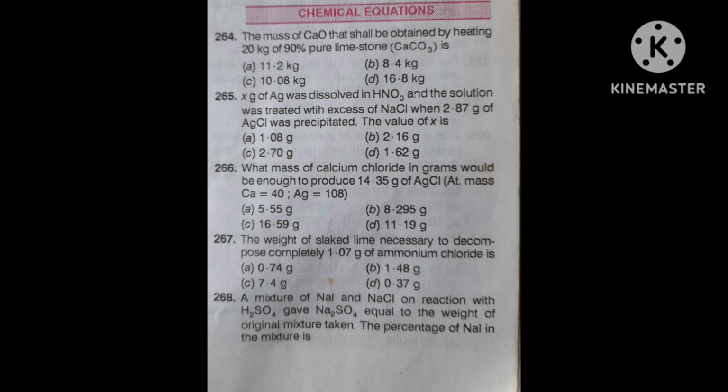In calcium carbonate other things may also be present as impurity. That's why it is 90%, and 10% may be impurity. Then from 20 kg, how much calcium oxide you will get, that you have to calculate. Now just think. Here you should know, first you have to write the equation.